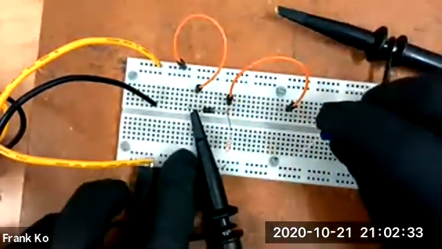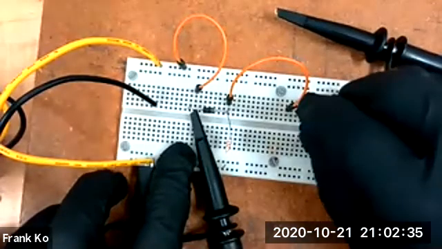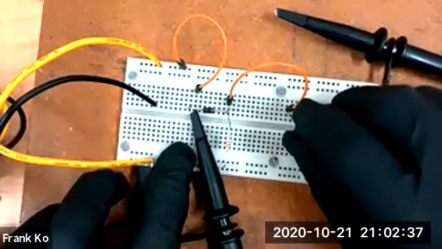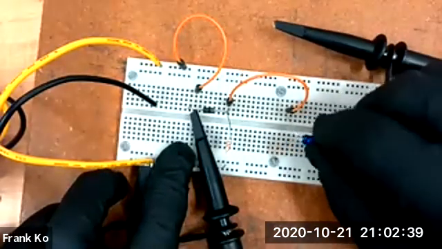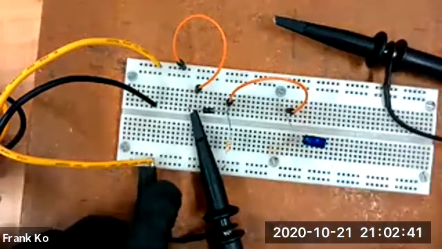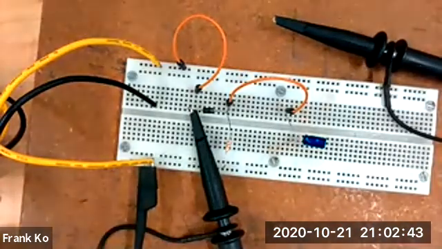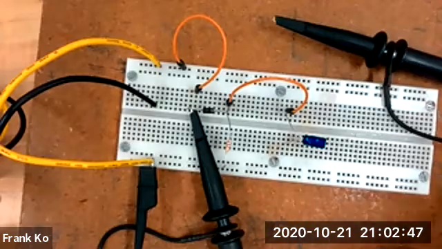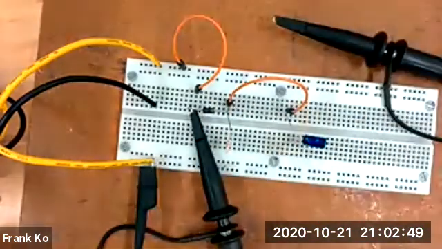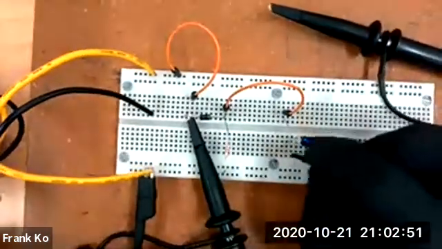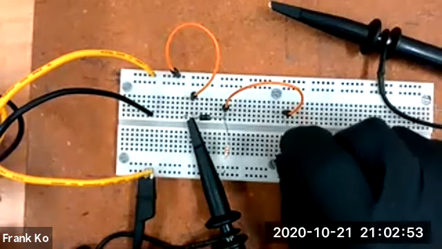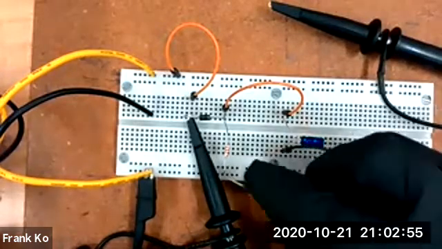Have our capacitor here to here, let's say. There's your capacitor. Positive on top, negative on the bottom. And one more jumper wire to go from here to here.